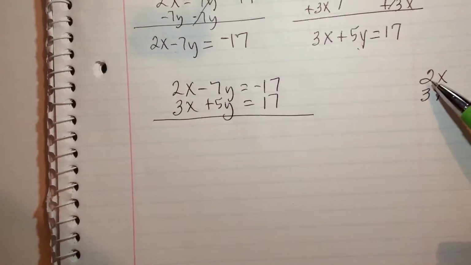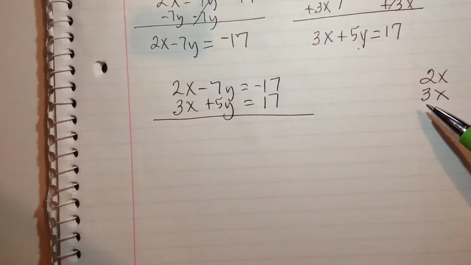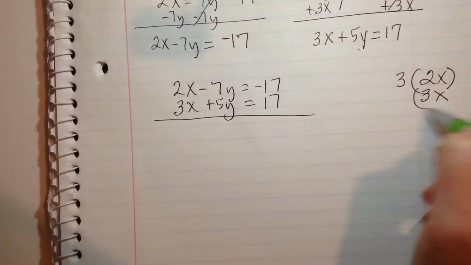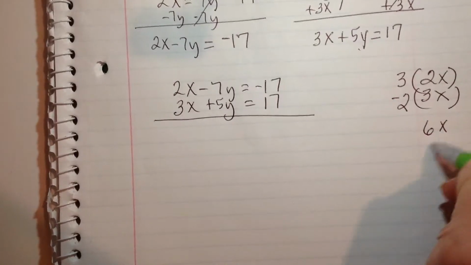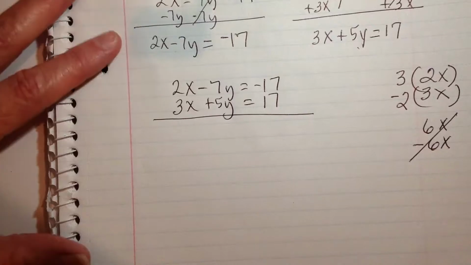Now, there's not a number that I can multiply 2 by to get 3. So therefore, I know when I multiply these together, I get 6. So if I multiply the first line through by 3 and the second line through by negative 2, then I would have positive 6x, negative 6x, and then they would cancel. So that's what I'm looking for.